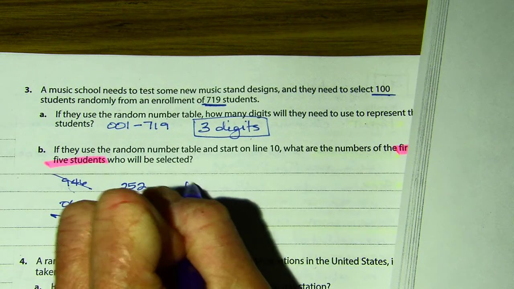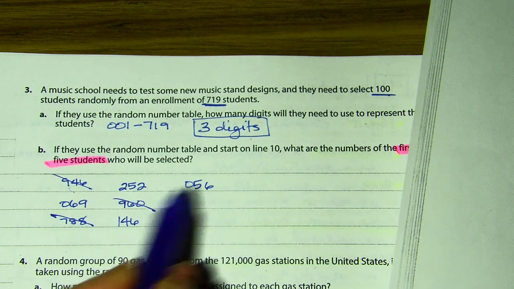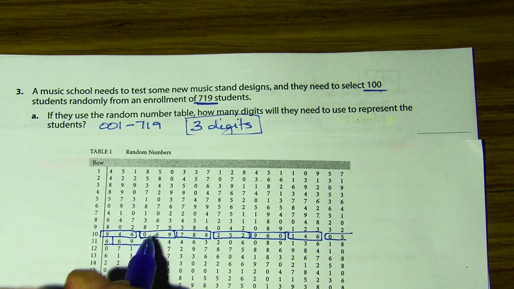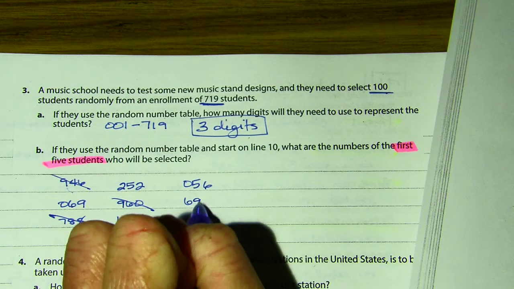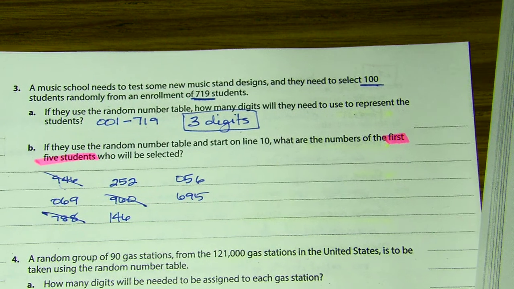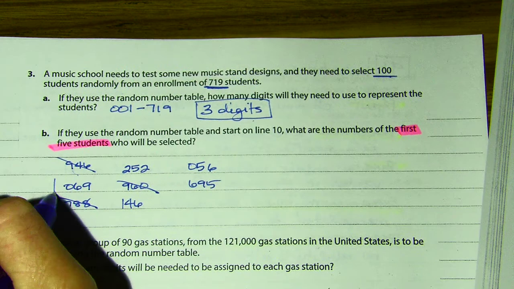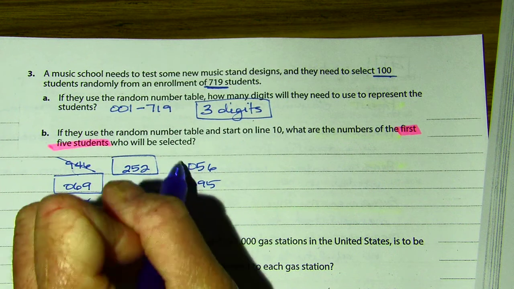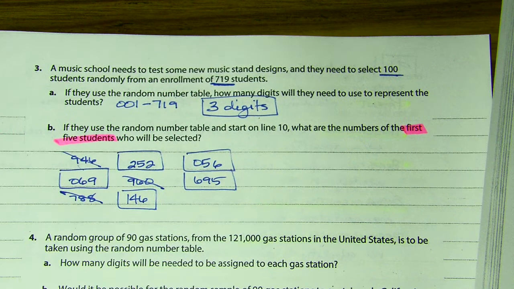056. So I've got 1, 2, 3, 4. 695. And so there are the first 5 students. So the answers would be student number 69, 252, 146, 56, and 695.